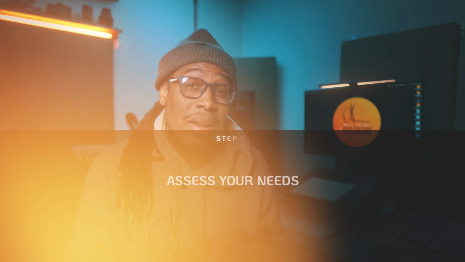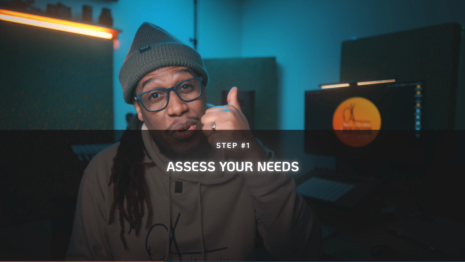Step number 1 is going to be assess your needs. Why is this such an important part? Because depending on who you are and where you are in your journey as a music producer or audio engineer, that determines the tools that you are going to need to accomplish those goals. You need to be honest with yourself. How much knowledge do you actually have about audio processing in general? Based on your knowledge, that is the level of complexity that you will need.